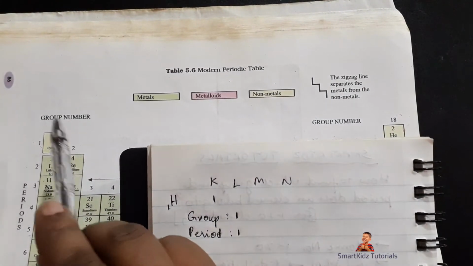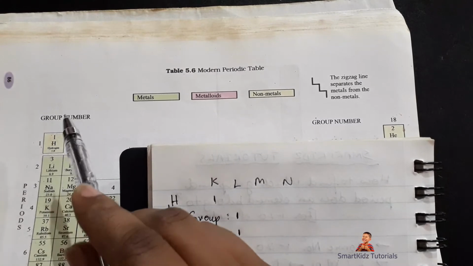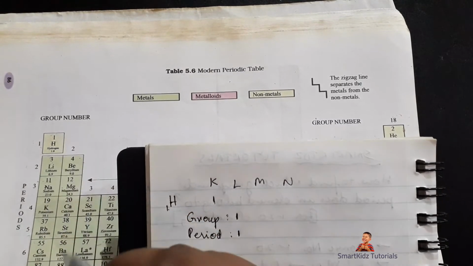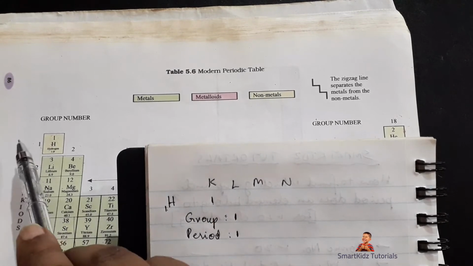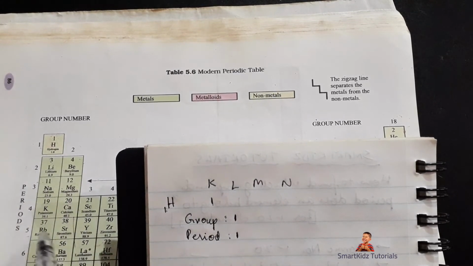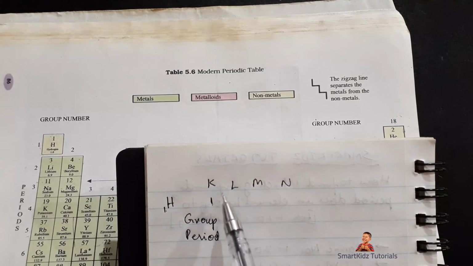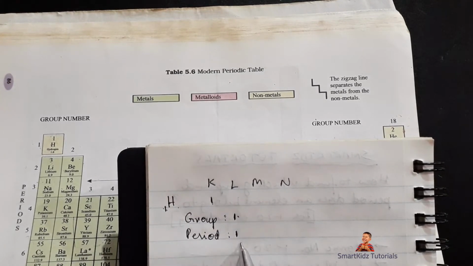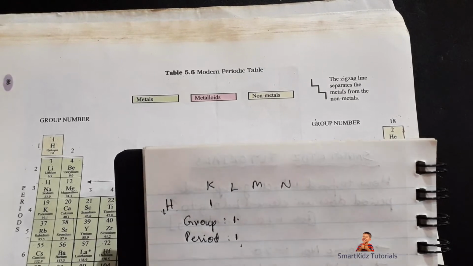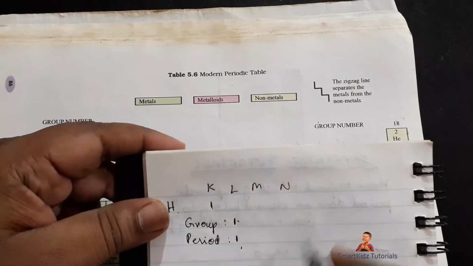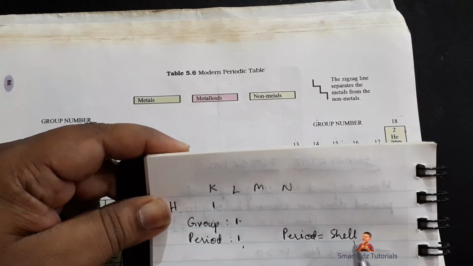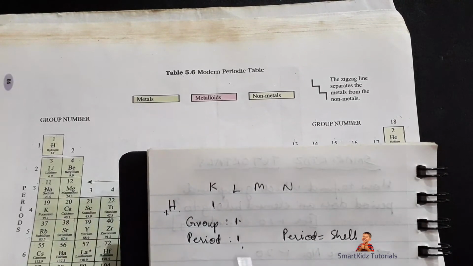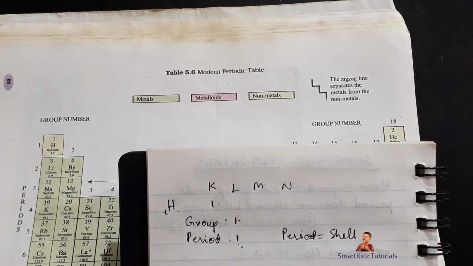This is group 1. Groups, remember, are vertical. So this is group number 1, group number 2, 3 and so forth, and periods are always horizontal. These are horizontal periods. So atomic number 1 means group 1 and period 1, and remember period is equal to shell. So remember period is equal to shell, and since it is in the first shell, that's period 1.